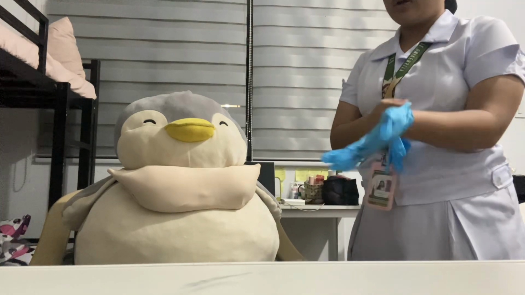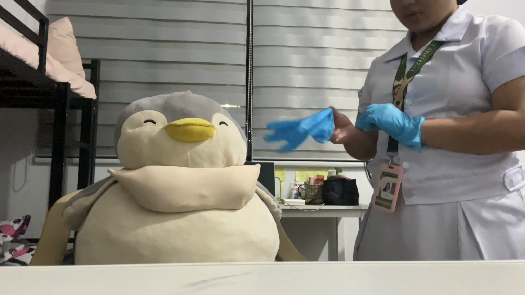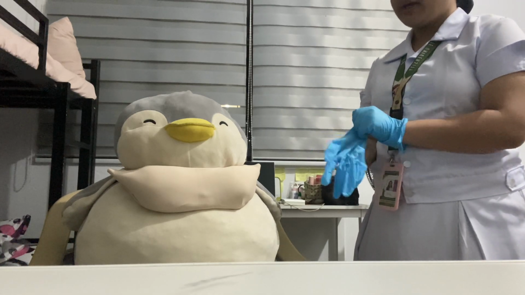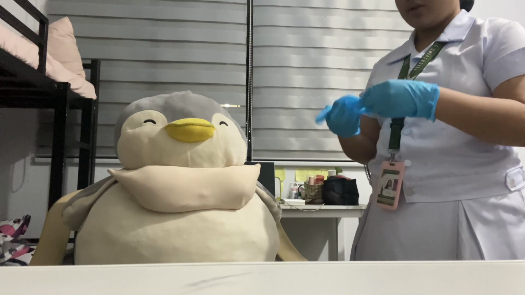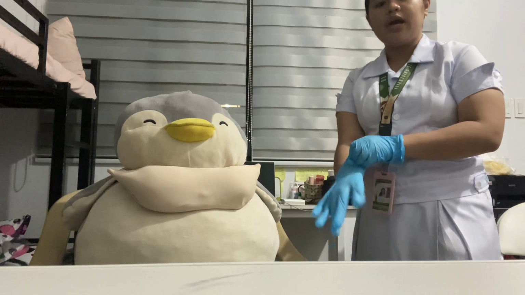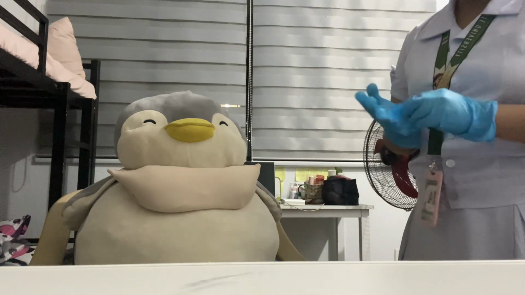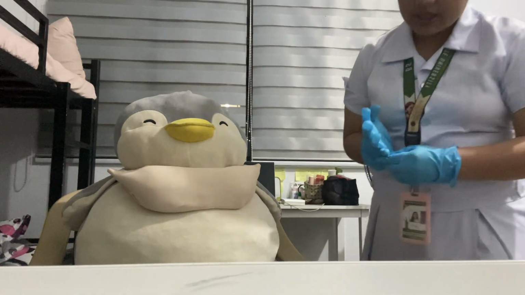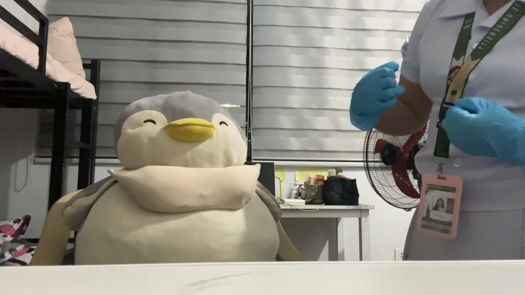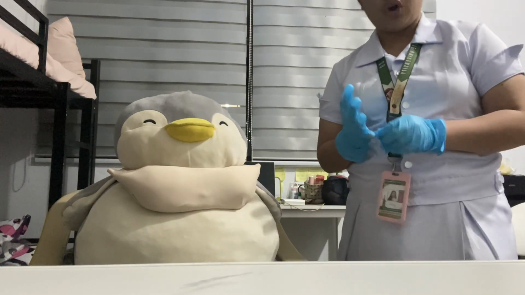Are you comfortable where you're sitting right now, ma'am? Okay. Now we can proceed to the assessment of your breast. We will be starting with the inspection of the breast of our client. First, we will be checking for the size and symmetry of the breast. I could see that it is symmetrical on both sides. The size is also normal.